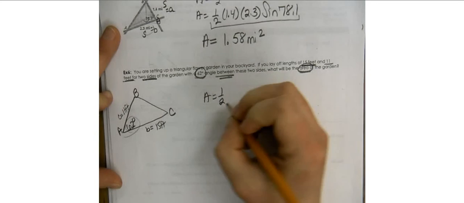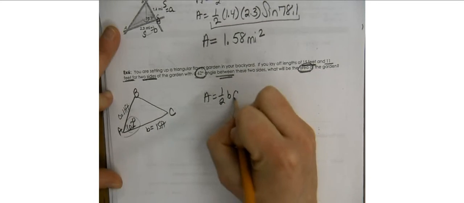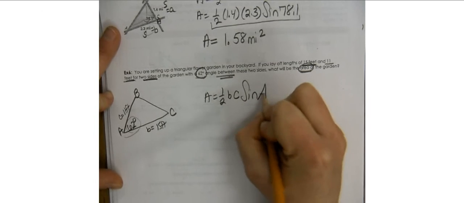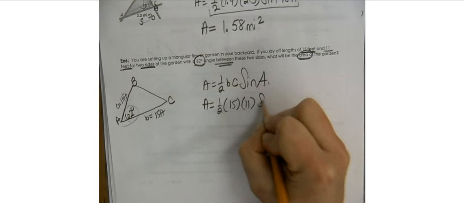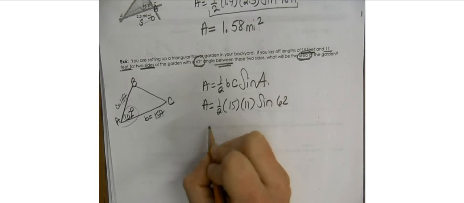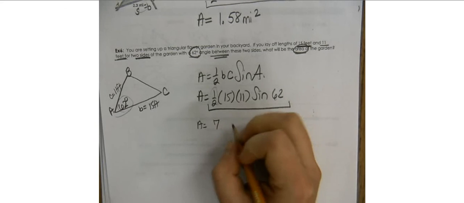So I'm going to be working with 1/2 little b times little c times the sine of angle A. So the area is going to be equal to 1/2 times b, which is 15, times c, which is 11, times the sine of 62 degrees. And I'm going to put that into my calculator exactly as I see it. You might want to change 1/2 to 0.5 so it's a little bit easier to enter. But in the end, you're going to end up with 72.84 feet squared. And that is your answer.